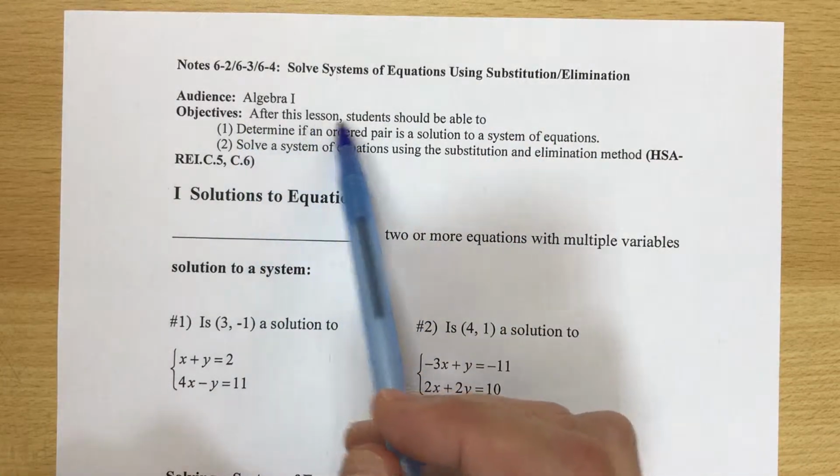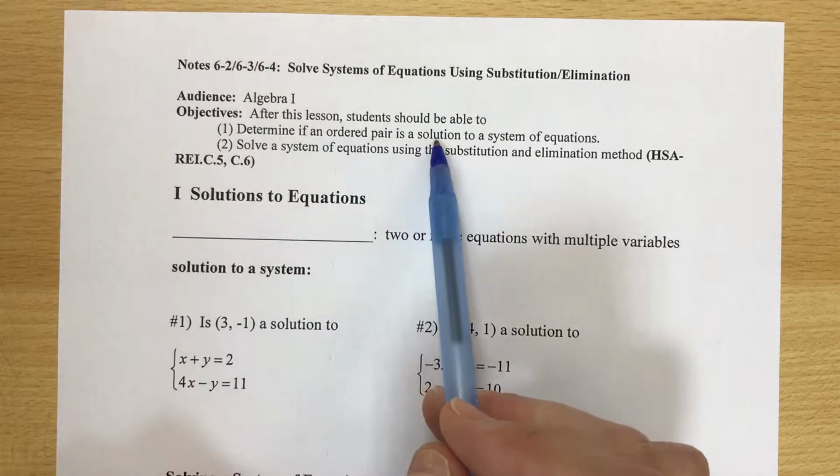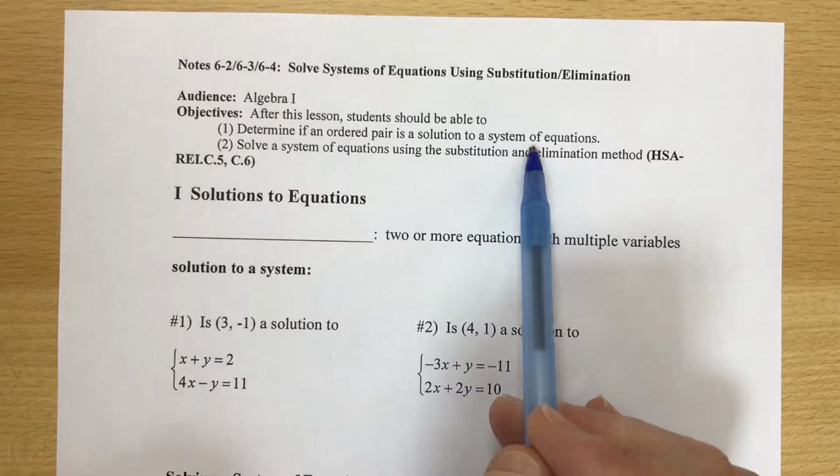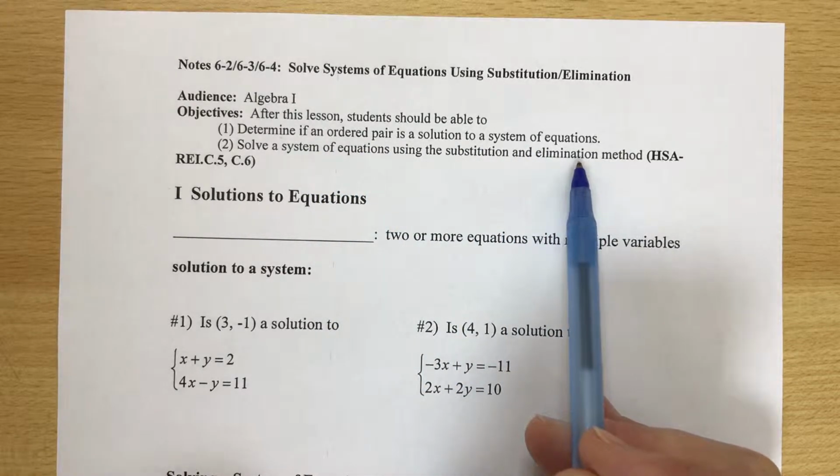So our objectives, after this lesson, you should be able to determine if an ordered pair is a solution to a system of equations, and then solve a system using the substitution and elimination method.